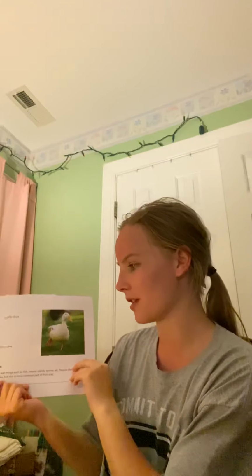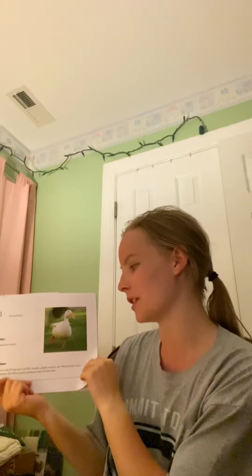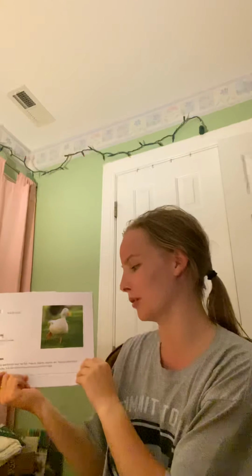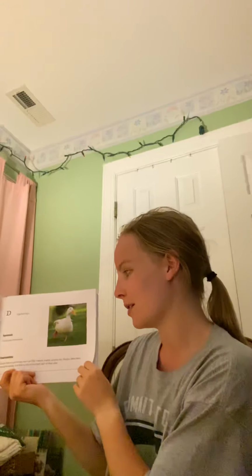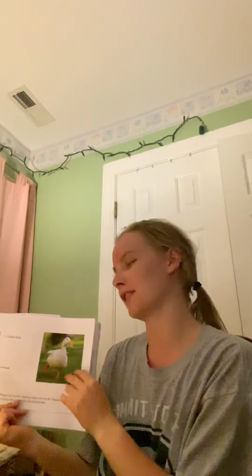D is for duck. Ducks are omnivores. Ducks like to eat things such as fish, insects, plants, worms, etc. People often feed bread to ducks, but this is not a common part of their diet. Have you guys ever fed bread to ducks? Yeah, that's a thing that a lot of people do, and it's so much fun to go feed the ducks at the pond, but we have to be careful not to feed them too much bread, since it's not part of the regular diet.